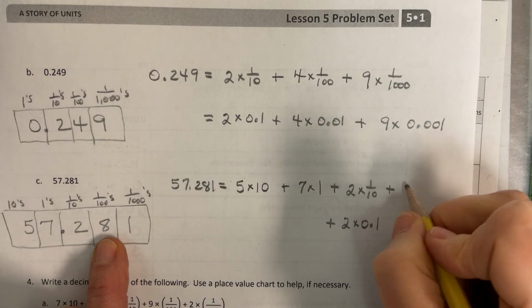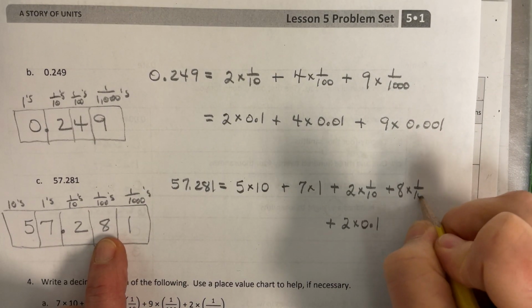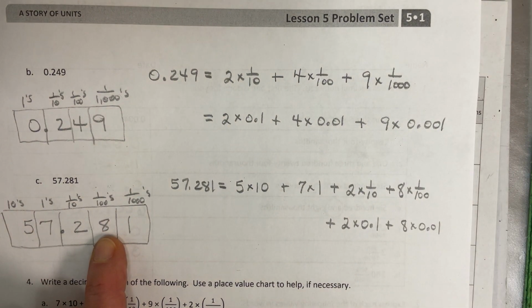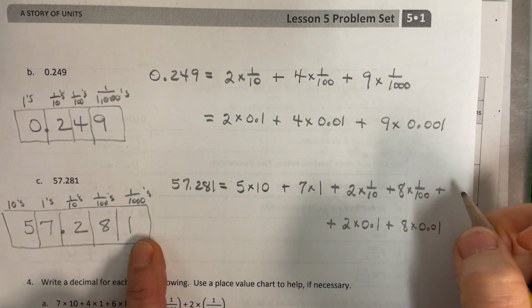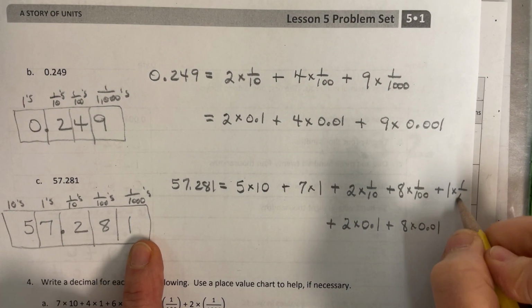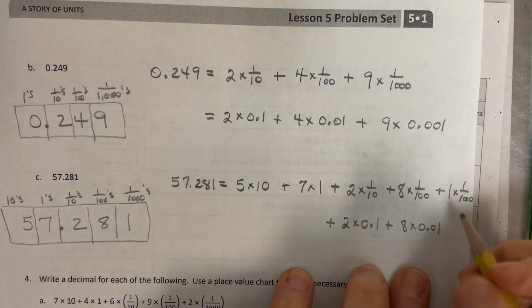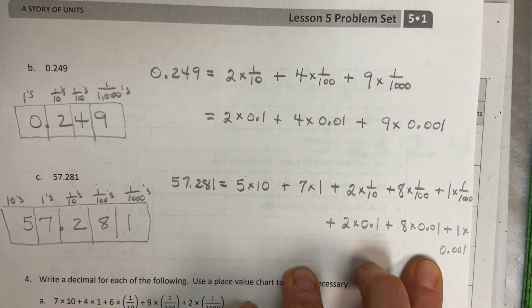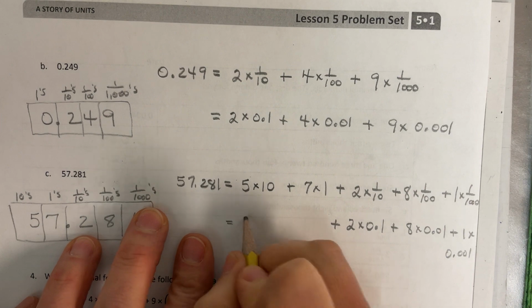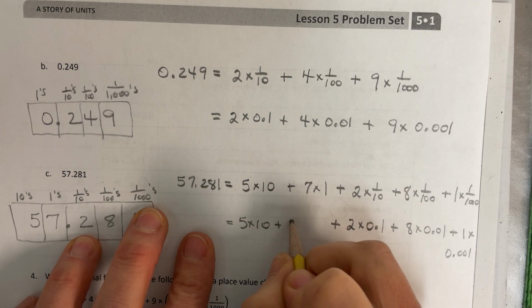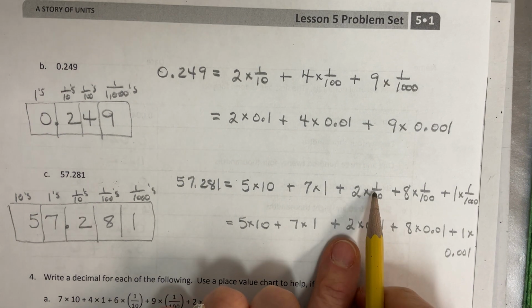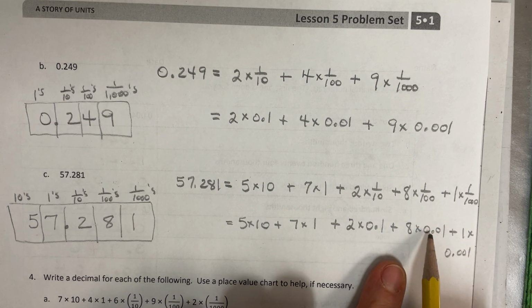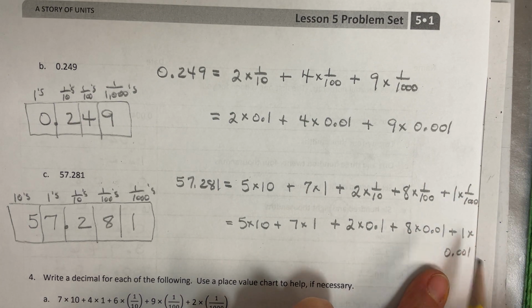Then I have an 8 in the hundredths place, 8 times a hundredth, or 8 times a hundredth. And finally, we have a 1 in the thousandths place, so it's 1 times a thousandth, like that. Or I'm going to run off my paper, 1 times a thousandth. Okay, the beginning part of the number would stay the same, 5 in the tens place and 7 in the ones place. But again, this is the way to write it as a fraction, 2 in the tenths, 8 in the hundredths place, 1 in the thousandths place.